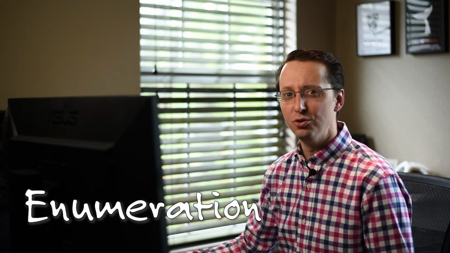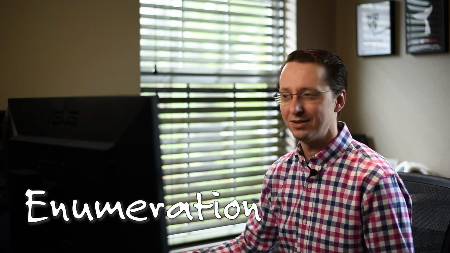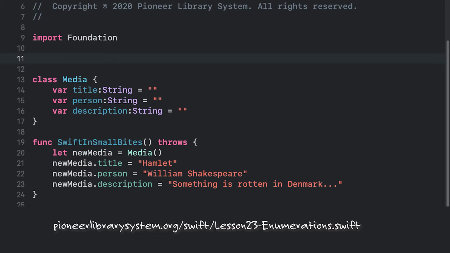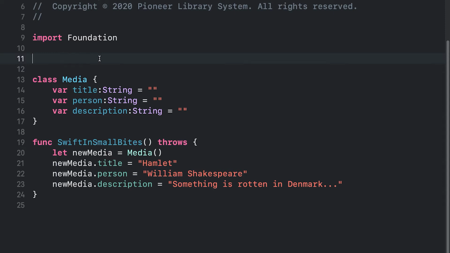Today, we'll learn about a new kind of data object called an enumeration. Let's have a look. You can download this starter code at lesson23-enumerations.swift on the Pioneer Library System webpage at the URL on your screen. I've created a generic class called media that I intend to hold all kinds of different items: DVDs, books, magazines, Blu-rays, and what I'd like to do is store what type of item media is.